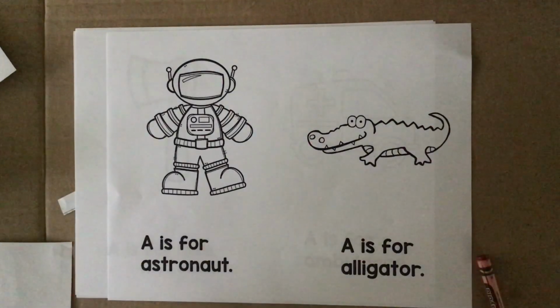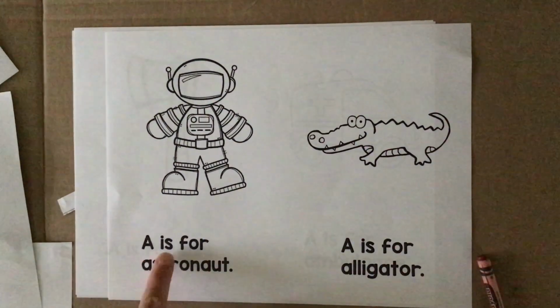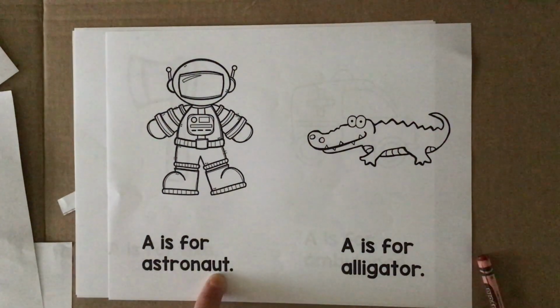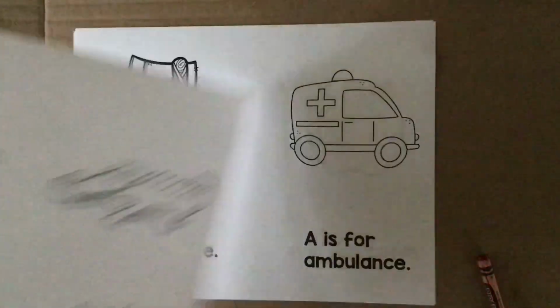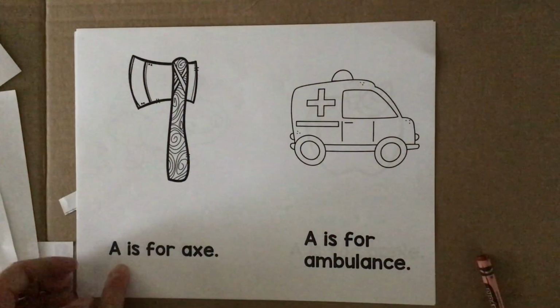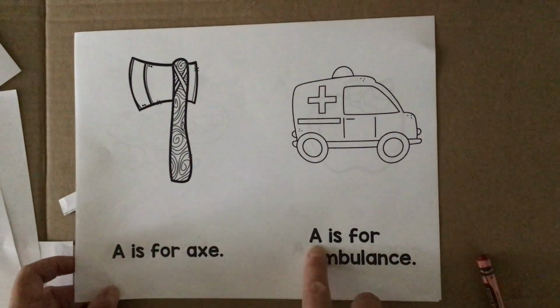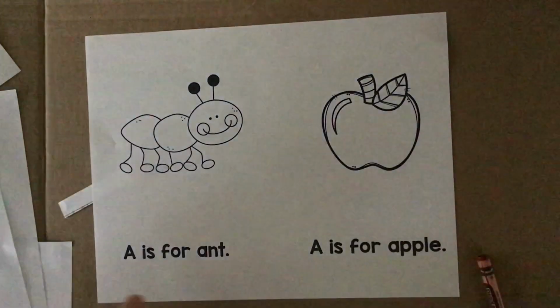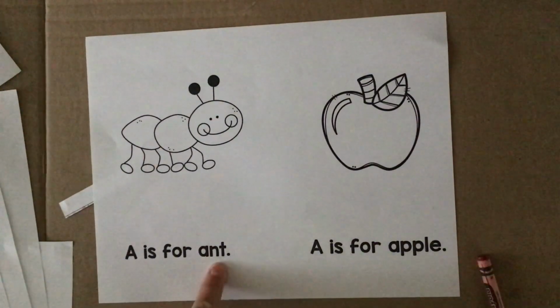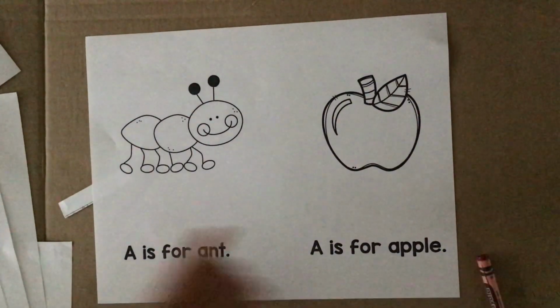So the next thing you're going to do is you're going to read the pages. A is for astronaut. A is for alligator. A is for axe. A is for ambulance. A is for ant. A is for apple.